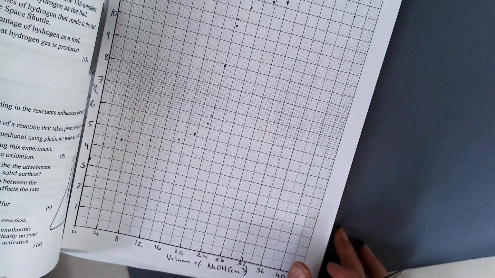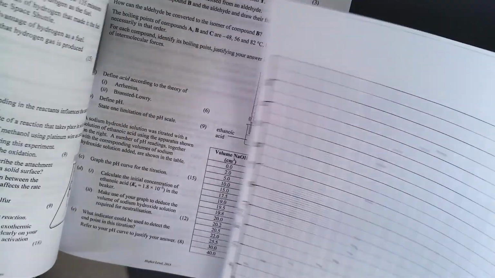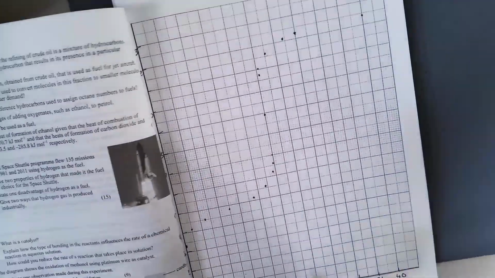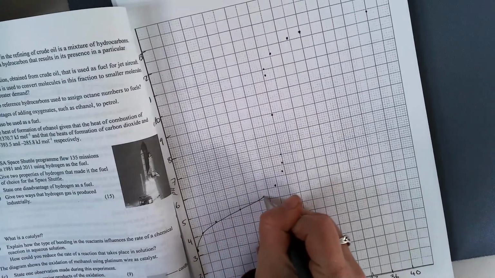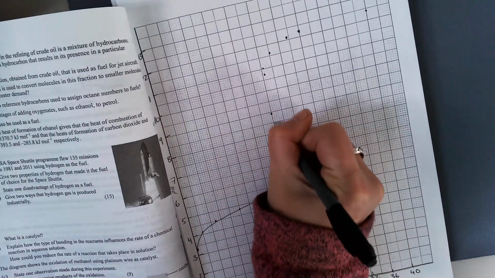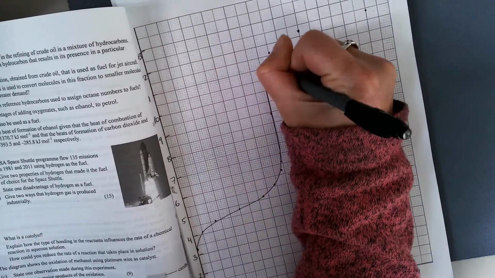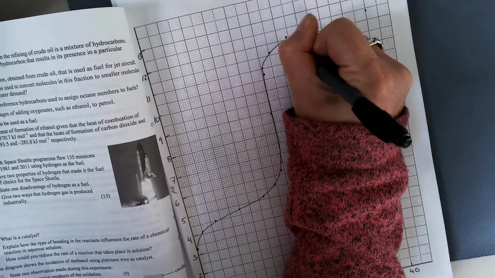Okay, so that's what you're drawing there. So we're going to just draw now the curve, just draw a freehand line here through my points.